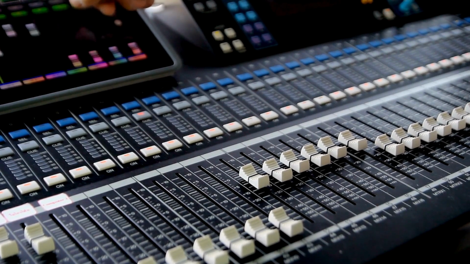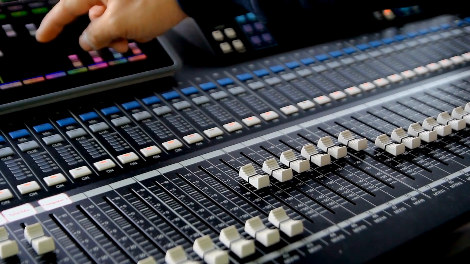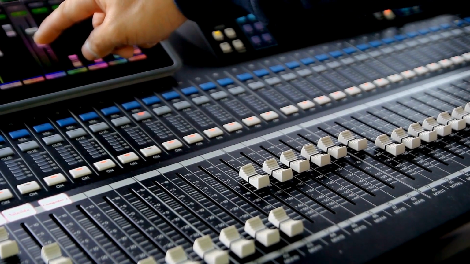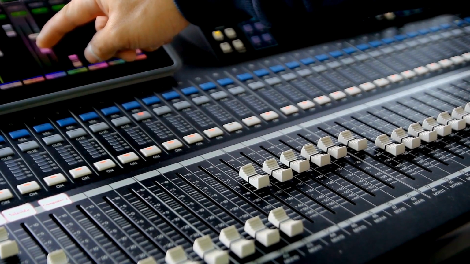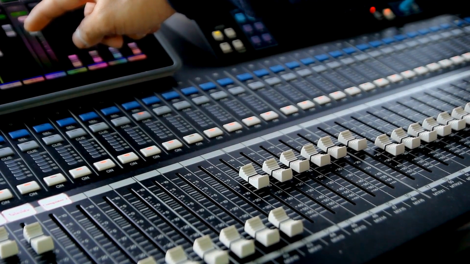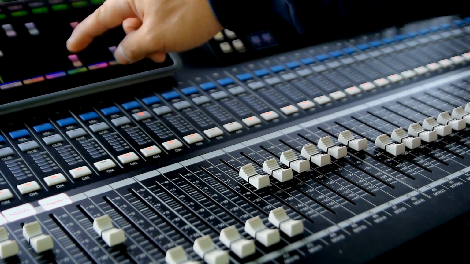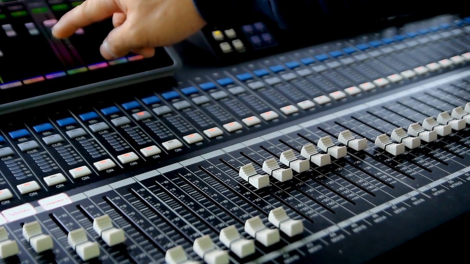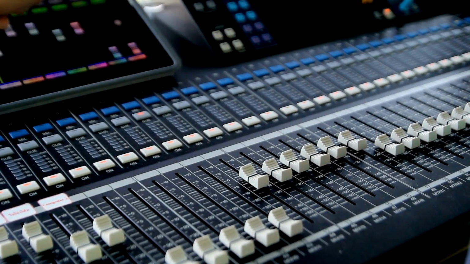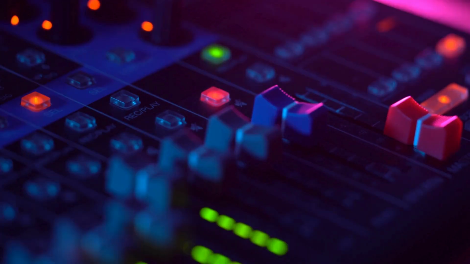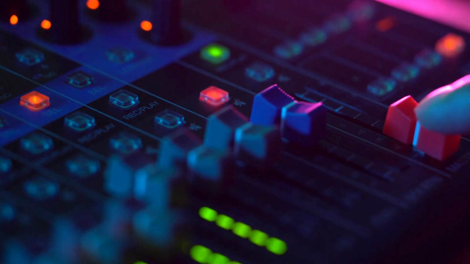Absolutely. And in the final part of our deep dive, we'll shift our focus to some techniques and creative approaches to using these plugins. We'll explore how to combine different effects, experiment with unconventional settings, and unlock the full potential of these free vocal gems.